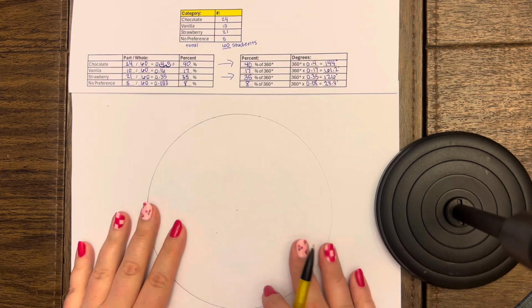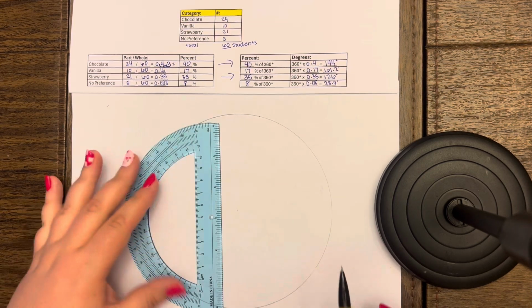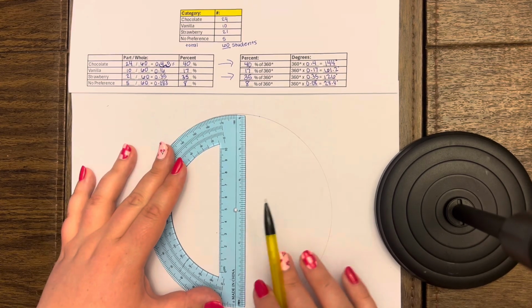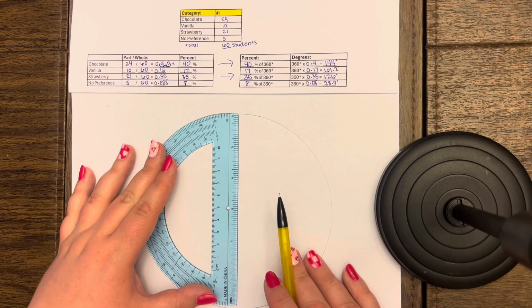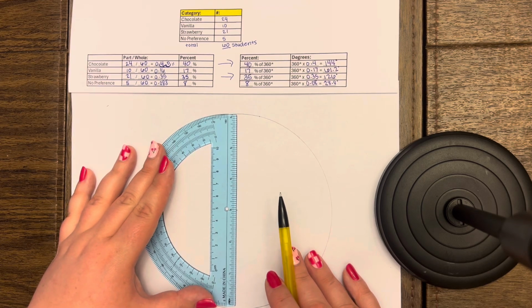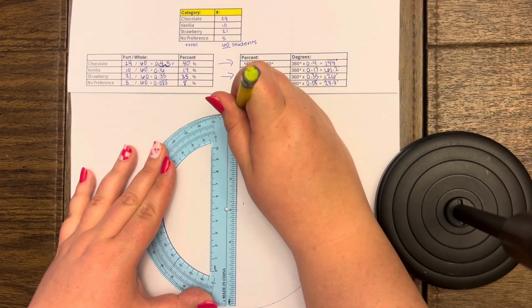So first thing that we are going to do is take our compass here, and I have this nice little point from my circle, and we're actually just going to line up the edge of the straight edge with it and draw a line halfway up.